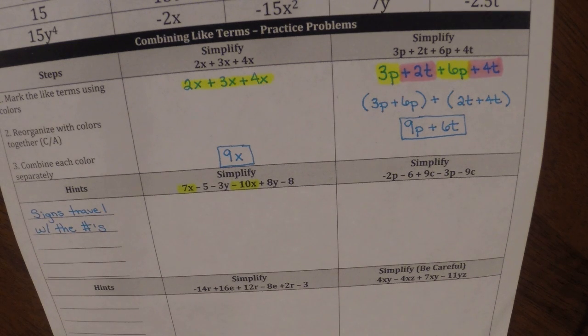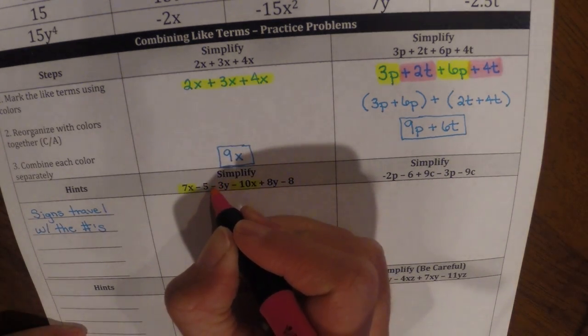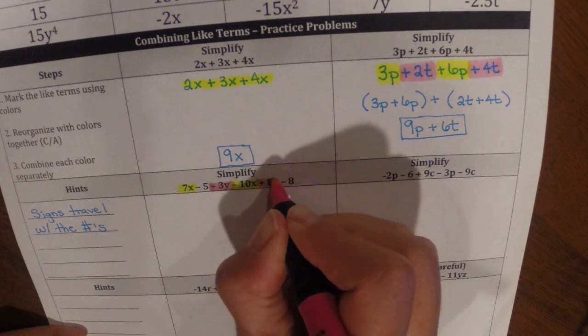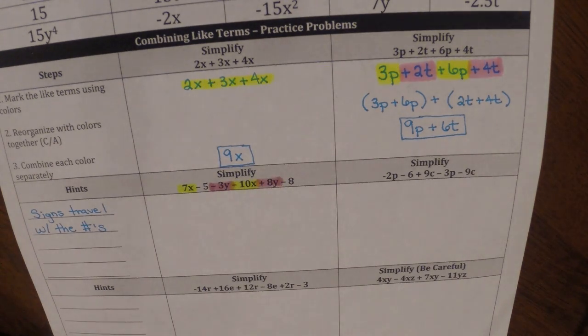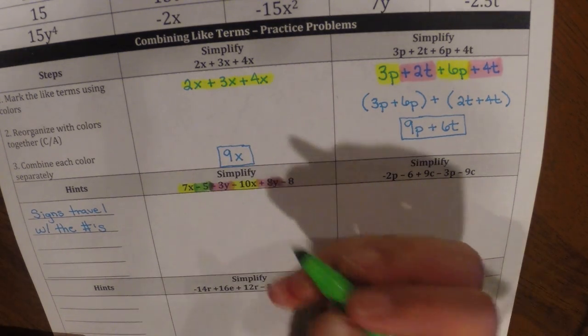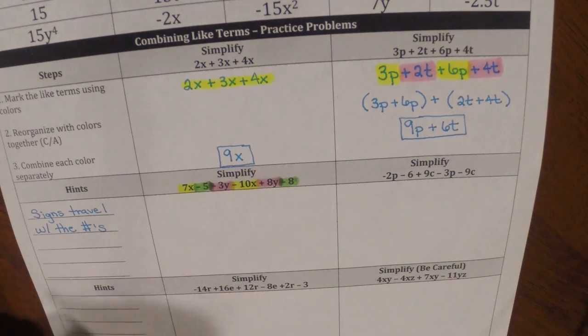So now I'm going to pick up my pink, and I've got a minus 3Y and a plus 8Y. But the other ones don't have anything. But they are both constants, so they are going to go together. So I'm going to highlight those in green. So I have a minus 5 and a minus 8.